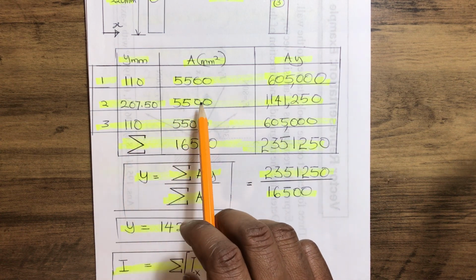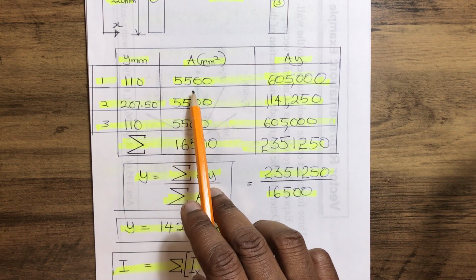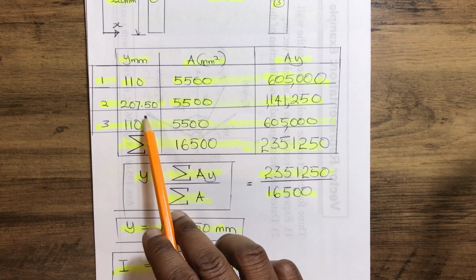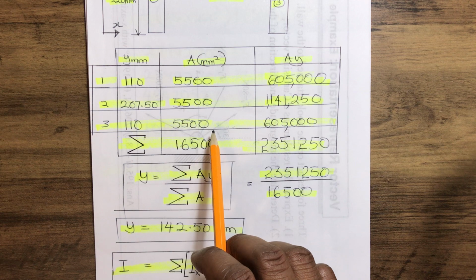Now, to calculate the area, we multiply the breadth by the depth of each member. That gives us 5500 for the first member, 5500 for the second member, and 5500 for the third member.